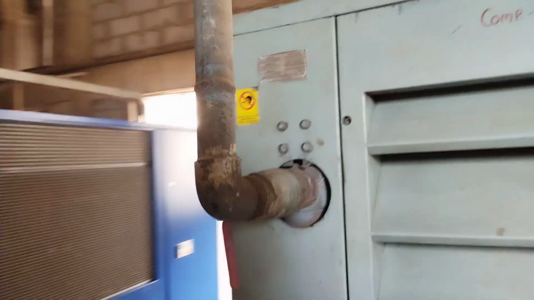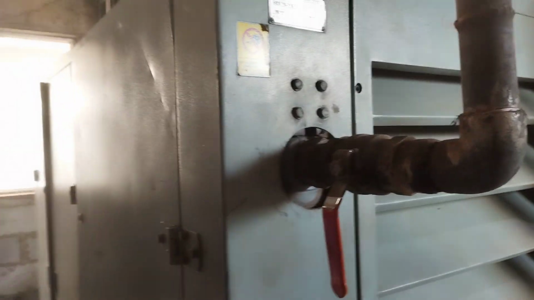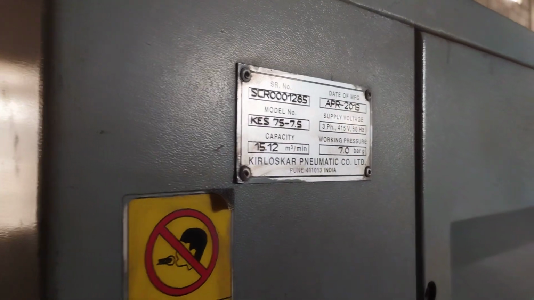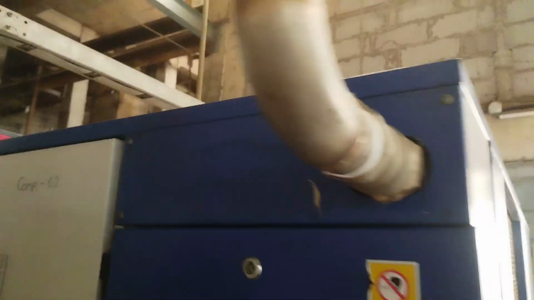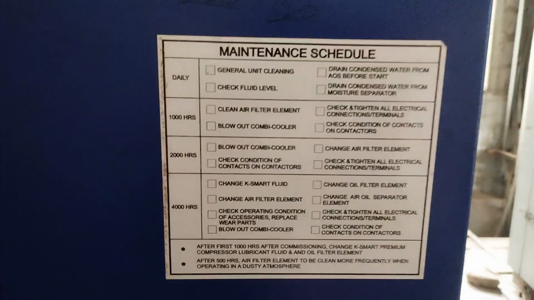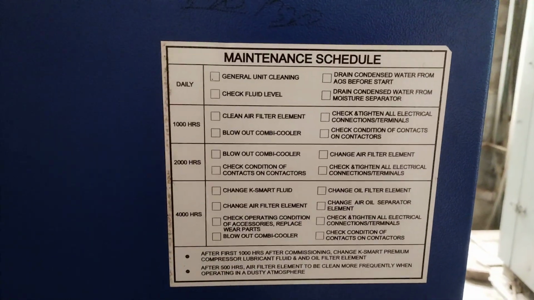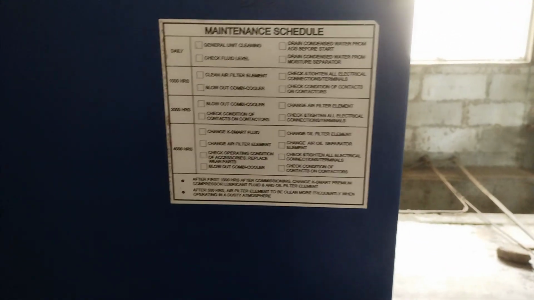This is an output line. Now compressor 1 is off, that means the valve is off. Compressor 2 is running, that means the valve is on. Valve is in line. Maintenance schedule.